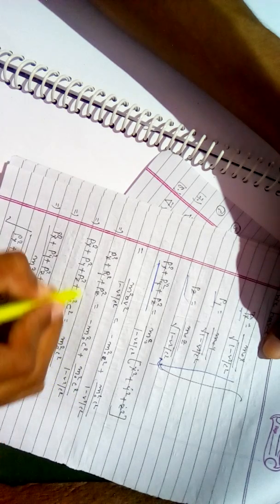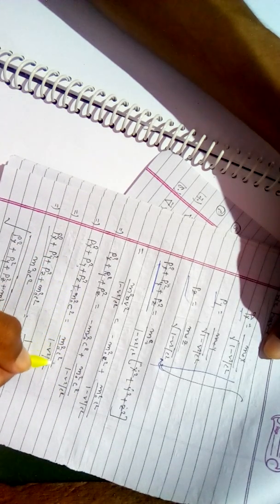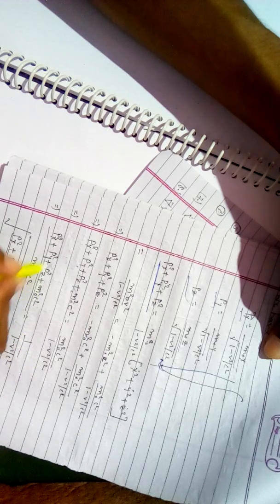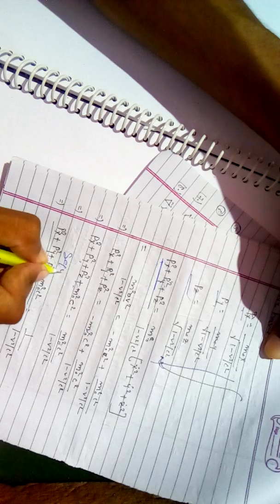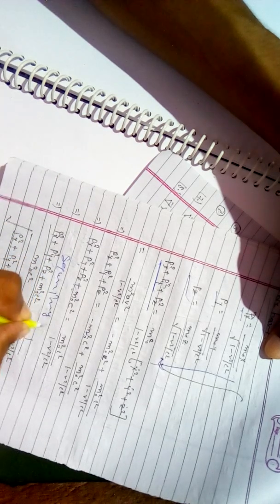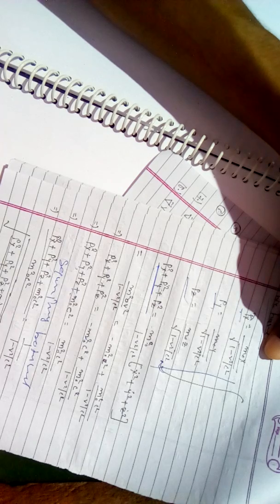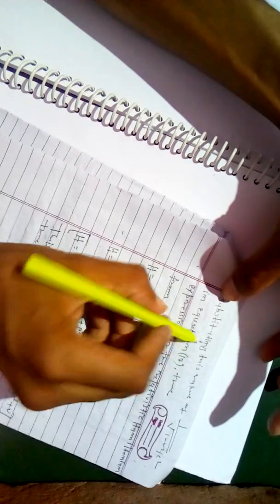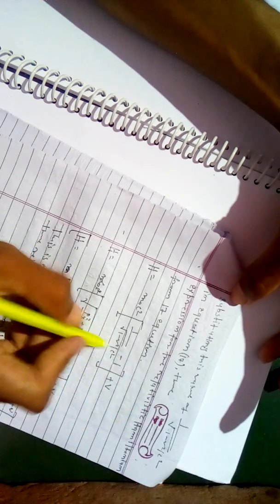at p square, and this plus is equal to m naught b square plus c square, and squaring both sides. Putting here, squaring both sides, the central equation number 18, and substituting this 1 minus b square.